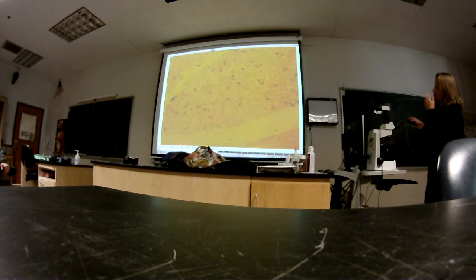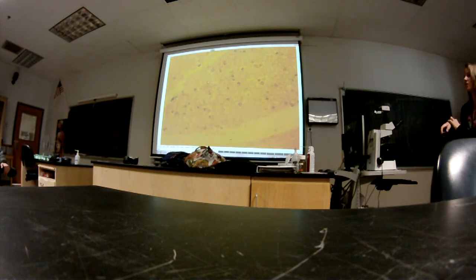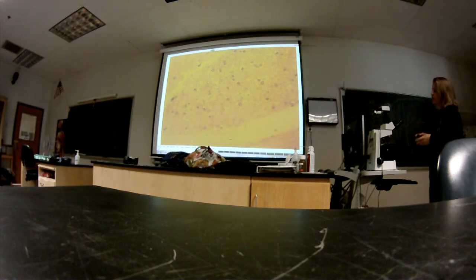The endoneurium is very hard to distinguish. So just know it for lecture. It's going to be what is in between. Endoneurium is going to be very difficult to distinguish on this. It is in between these myelinated axons, but the resolution is not really that good.